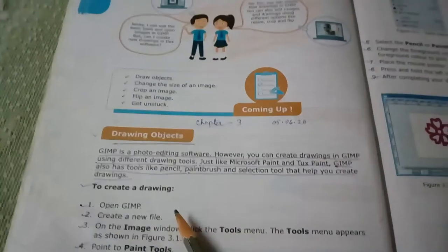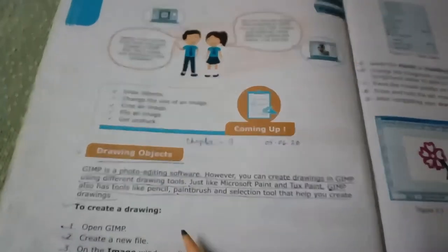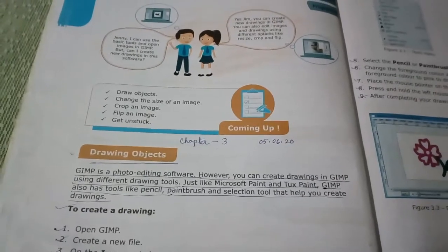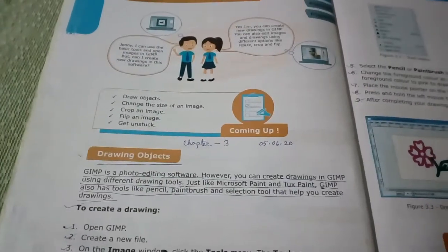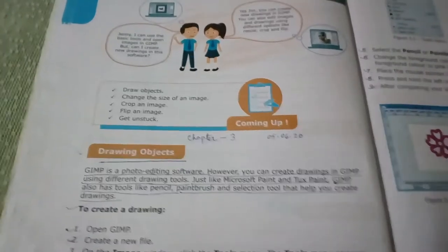GIMP is used for drawing objects. As in MS Paint, you have learned to draw. Here in GIMP, we use the advanced facilities of drawing.